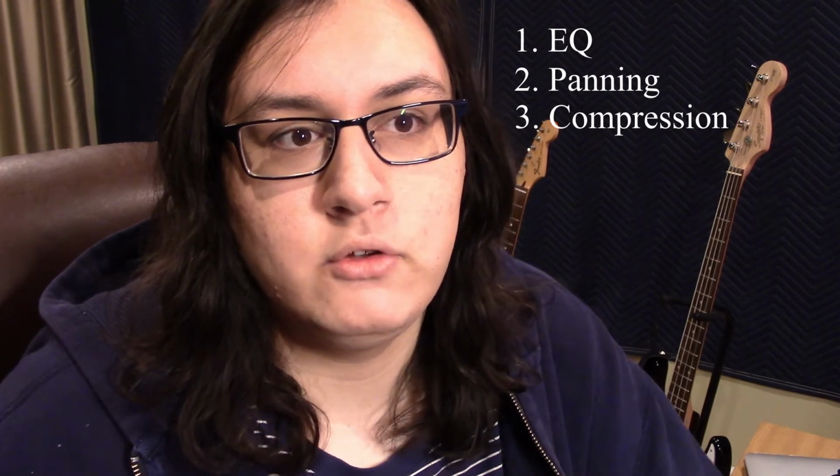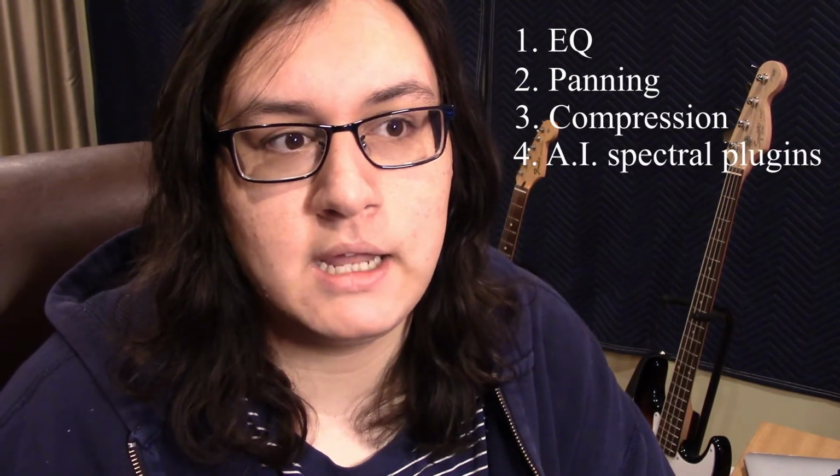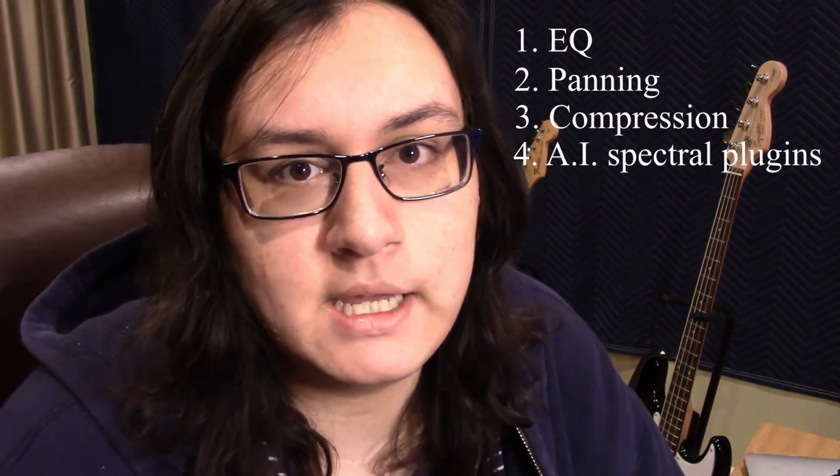I might even get into AI spectral compression plugins and AI spectral EQ plugins, which are kind of controversial because a lot of people will tell you that you shouldn't use AI spectral plugins, which I'll tell you what it's about. But I think those kind of plugins can be really helpful. But first, let's talk about EQ.